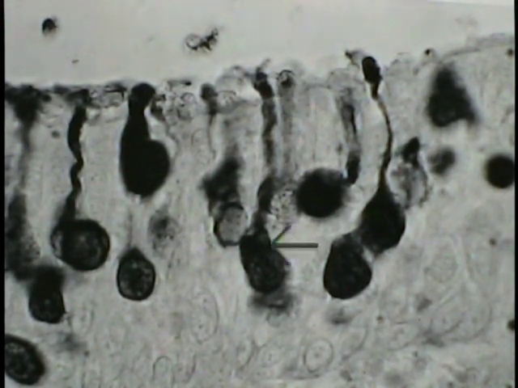Another is shown here, an olfactory bipolar neuron, and others in the background. Here's one cut a little bit obliquely, and another fairly decent one showing this long apical dendrite. So the olfactory epithelium contains true neurons, these olfactory bipolar neurons, which have an apical dendrite that goes to the surface and ends in the knob, and the axon will leave the epithelium and congregate with others to form the fila olfactoria.